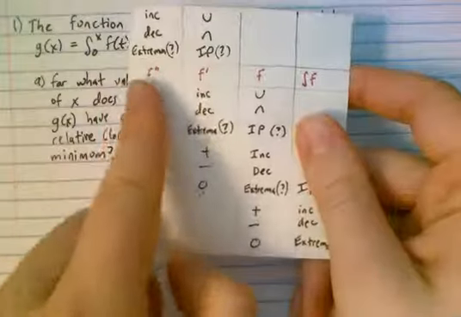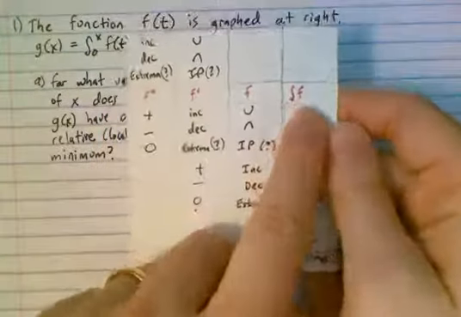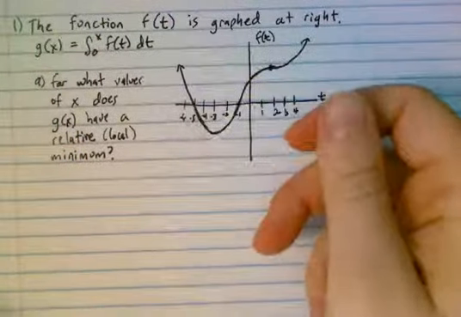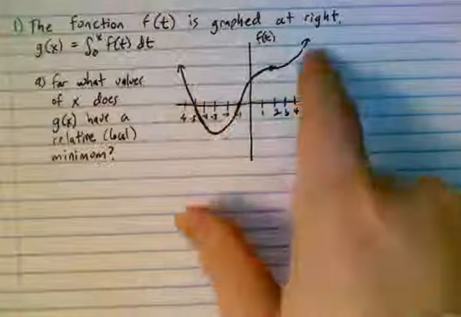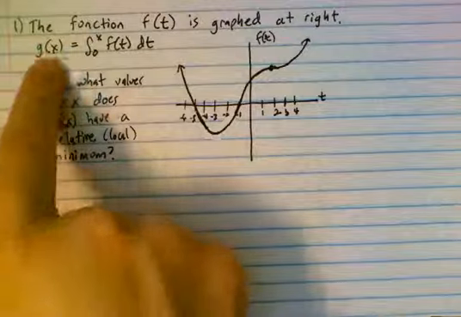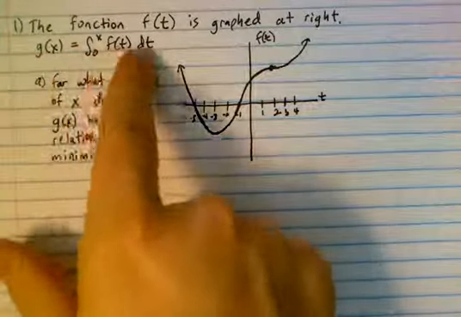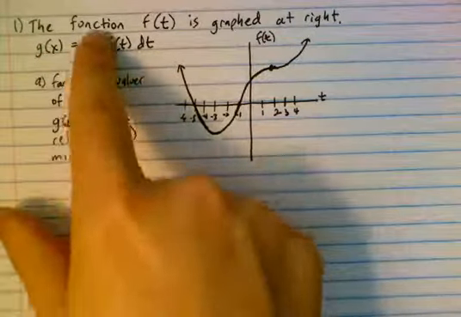So far, we've worked with f prime and f double prime. We're also able to work with the integral, the antiderivative of f, and that's what we're doing in this lesson. So we're told that we have some function f, and we're told that g of x is the integral of f of t dt from 0 to x.